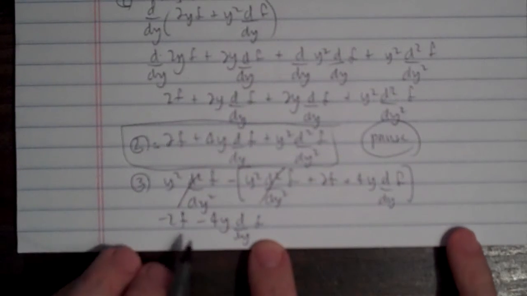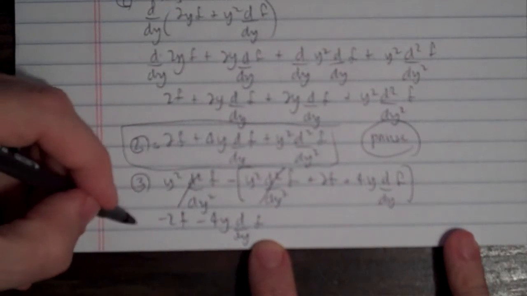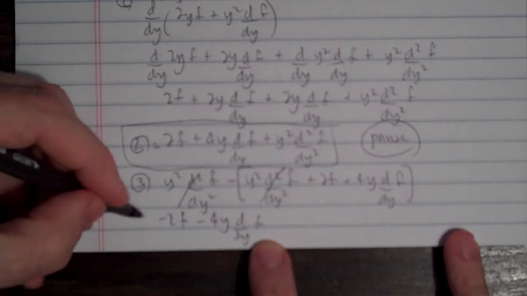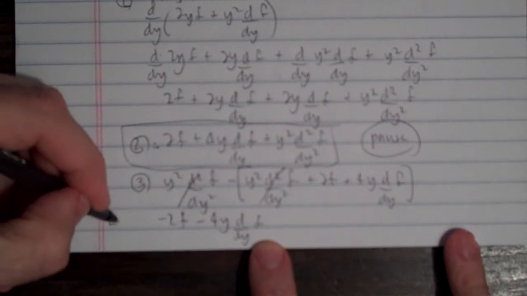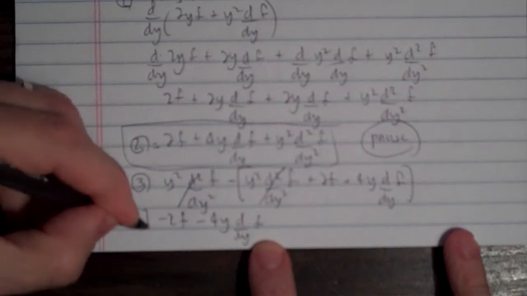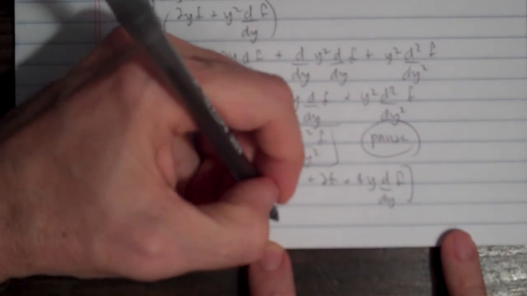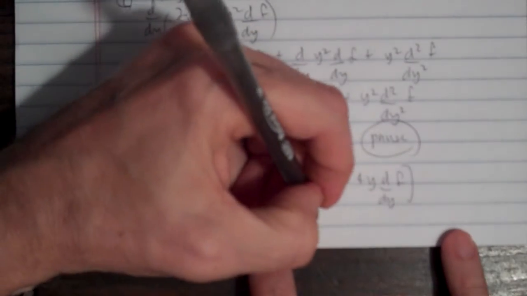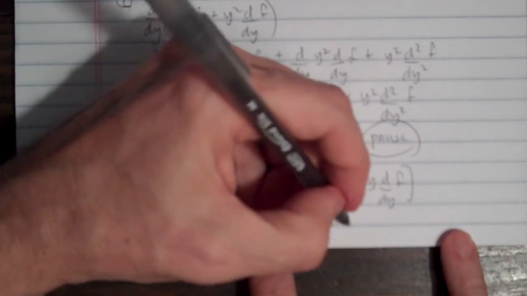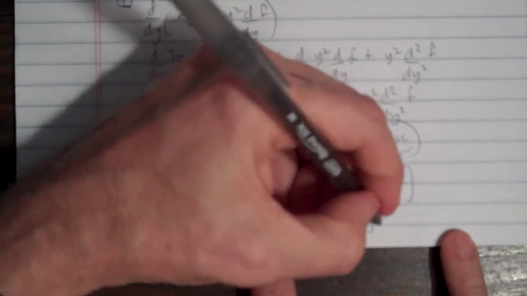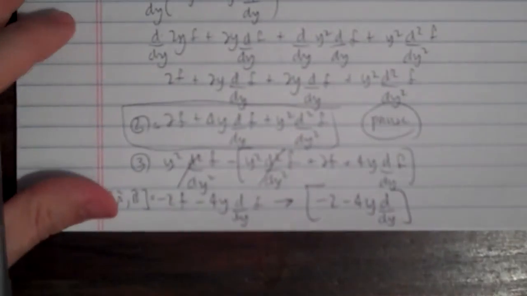But so it turns out then this is the whole thing. A hat, I'm going to write it shorthand. A hat, B hat is equal to that whole thing. That's the commutator. And I'm going to get rid of the f's to show it. It's minus 2 minus 4y d dy. That is the commutator. Boom.